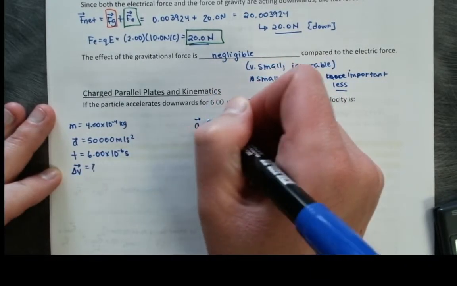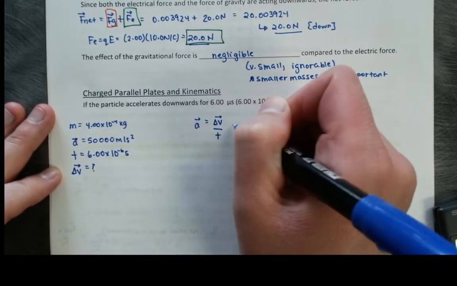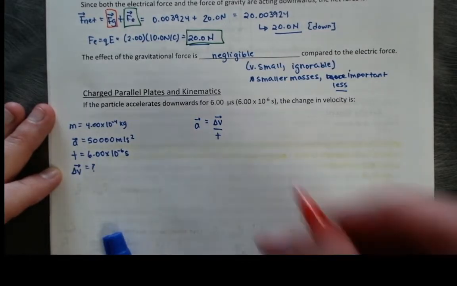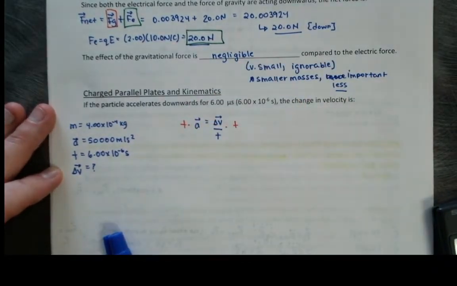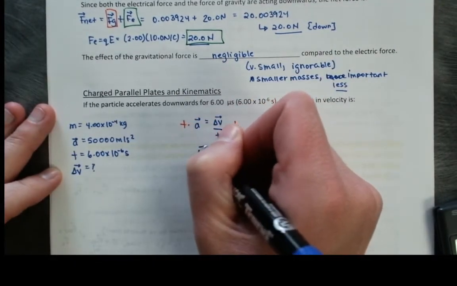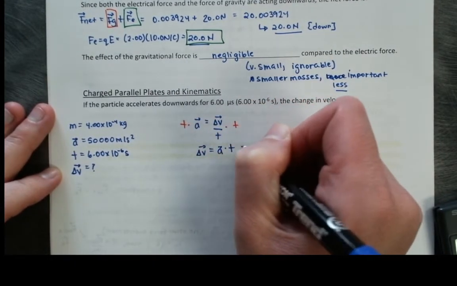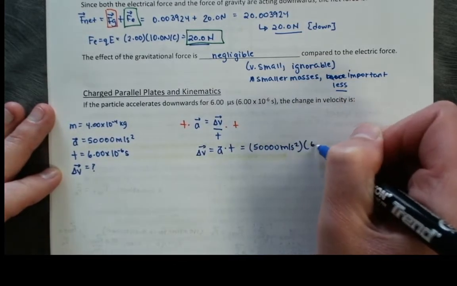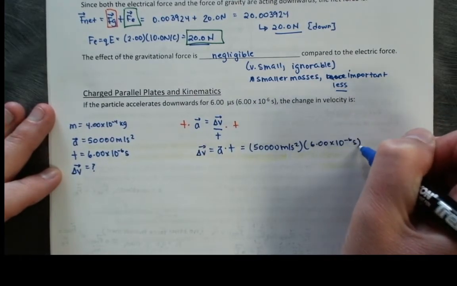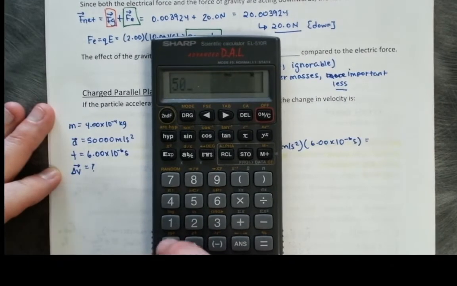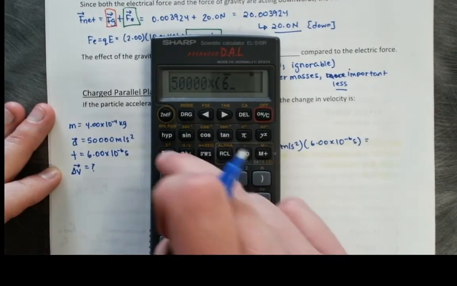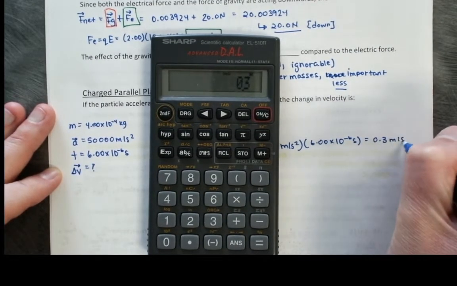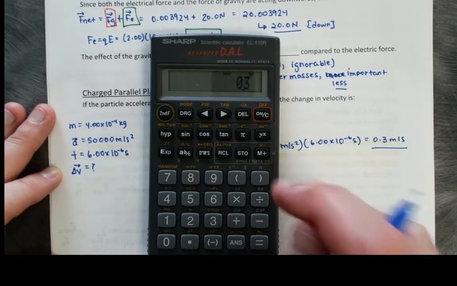Well, we could. Remember from kinematics, this is our equation. We could solve for v. To solve for v, we have to get it by itself. We're left with v equals a times t, which is 50,000 meters per second squared, times 6 times 10 to the negative 6 seconds. 50,000 times 6 exponent negative 6 is 0.3 meters per second.